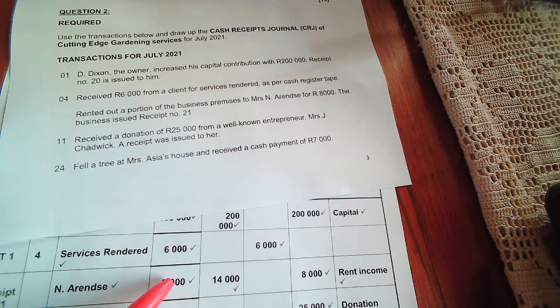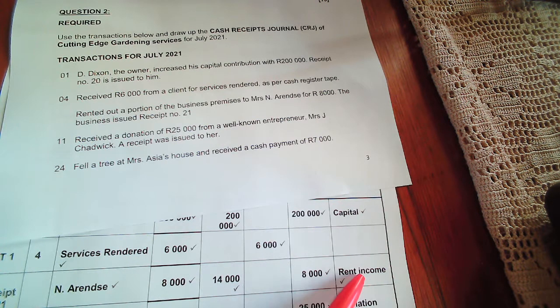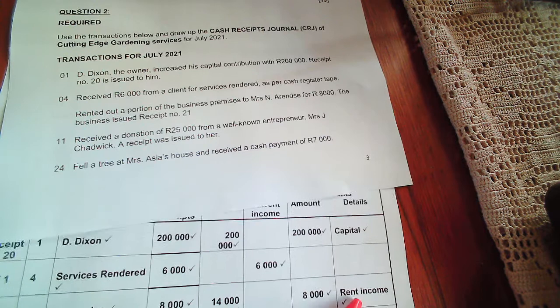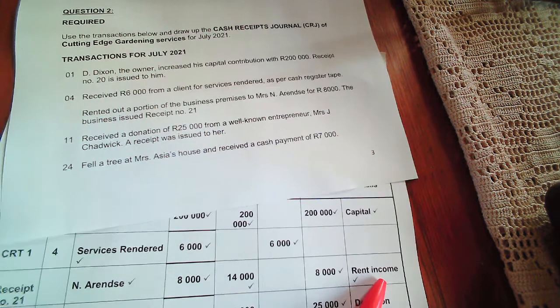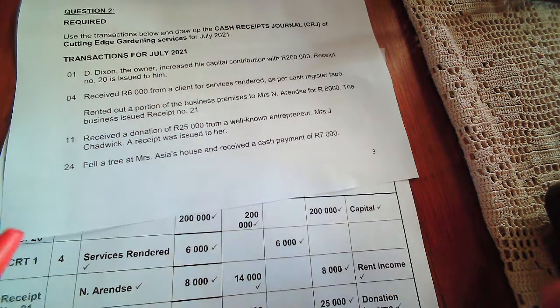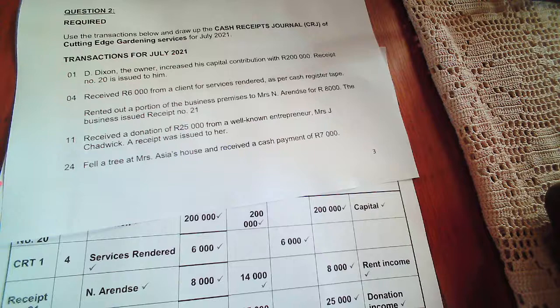Whatever was put in the analysis of receipts will be the amount that goes into the last column, and this is the rent income, which is the details of the transaction. Okay, so that was day 4.